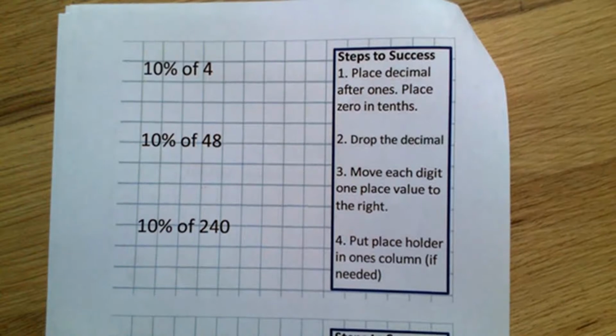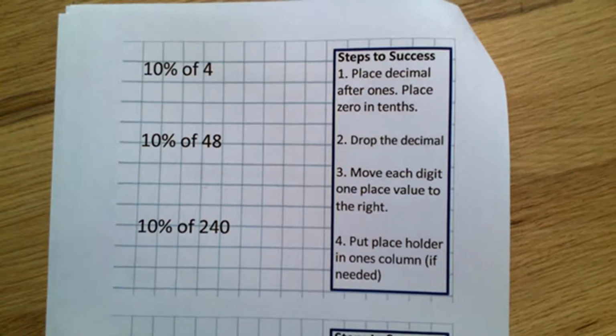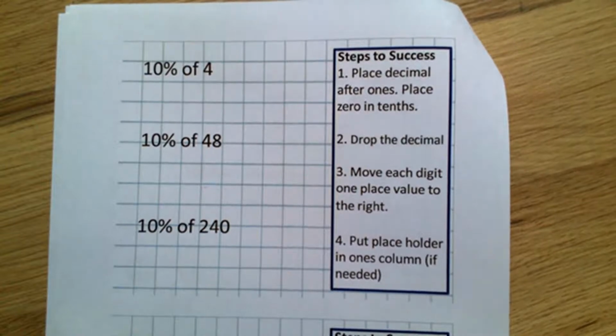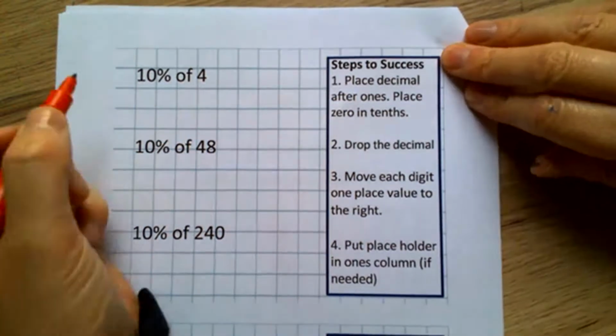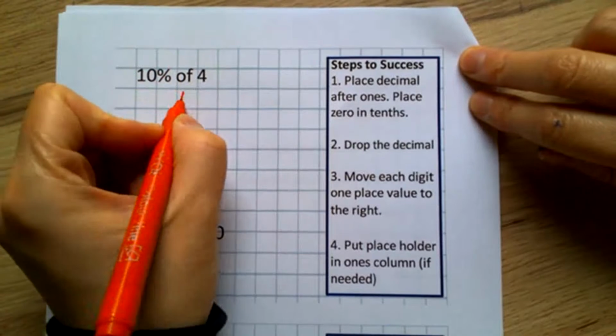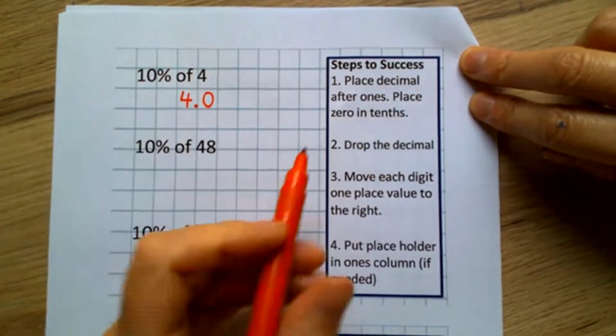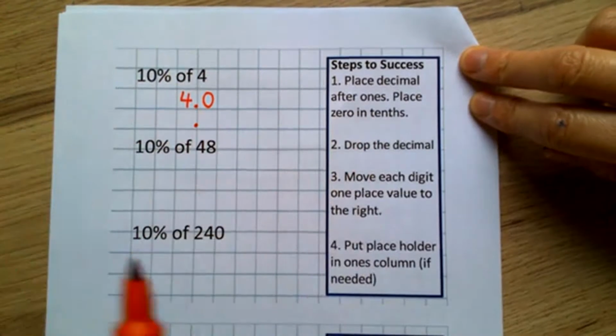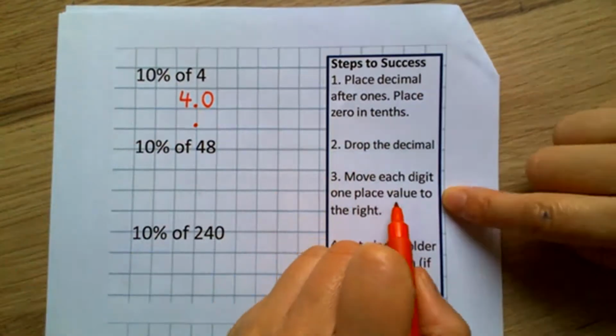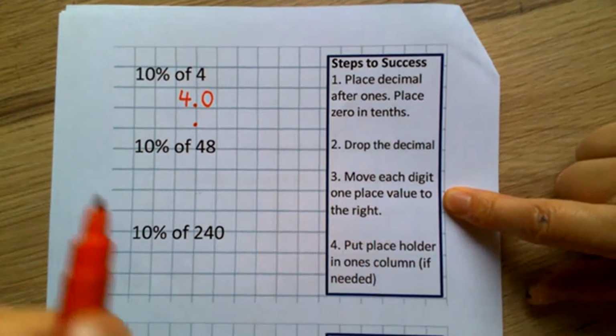Then in step 3, we're going to move each digit one place value to the right, which makes it 10 times smaller. And then place a placeholder in the ones column, but only if that's needed. If there's a digit there, then we don't need to do that. So let's get started. First of all, we're going to place a decimal after the ones. There we go. And then a 0 in the tenths. Then we're going to drop our decimal.